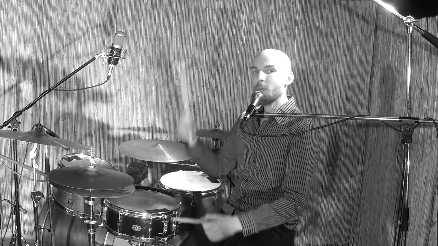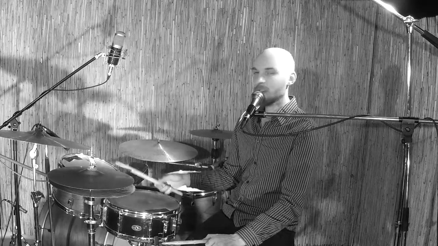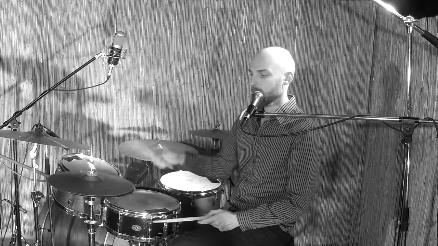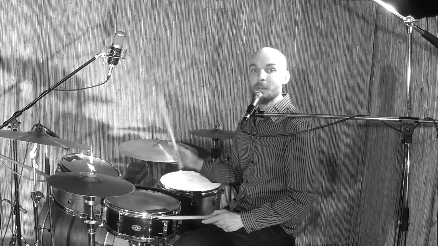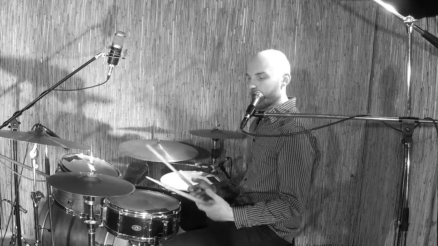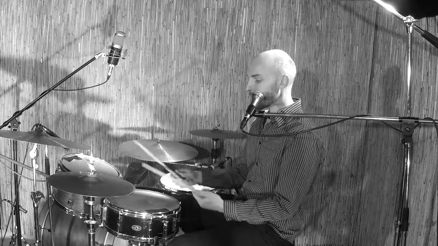Which we're going to play with the right hand on the hi-hat or on the ride cymbal. Pa-na-ma, Pa-na-ma, pa, ma pa, ma pa. This is part of our constant pattern, which we always repeat in the whole exercise.